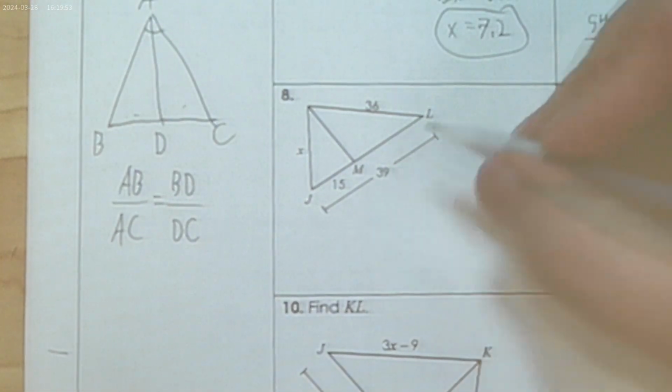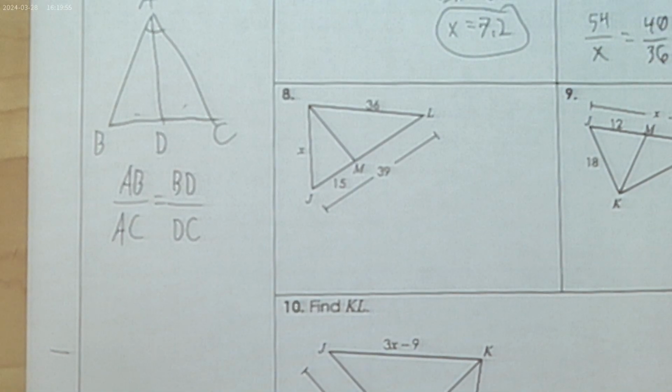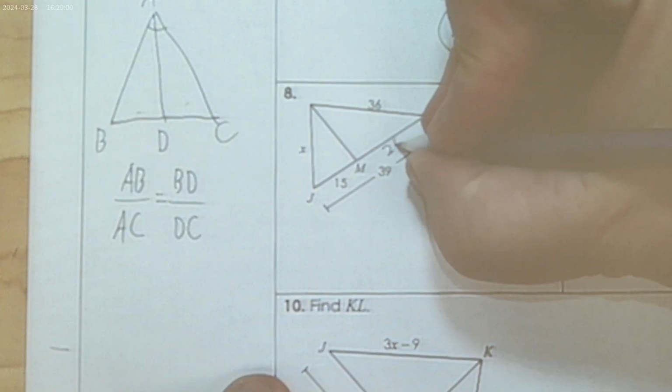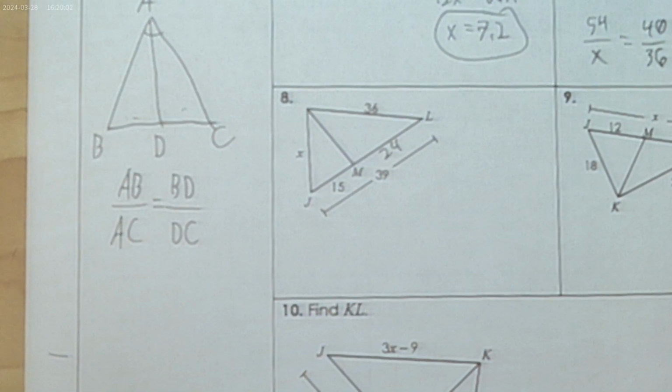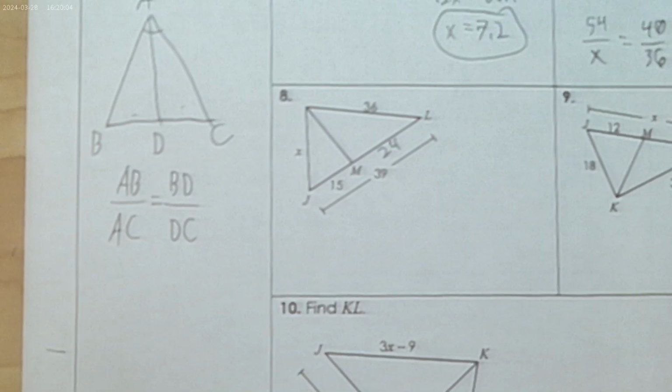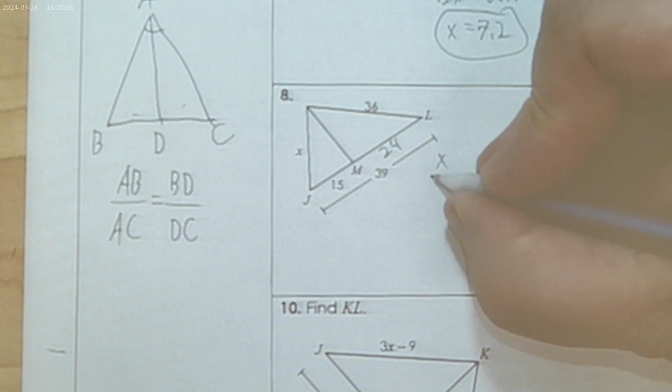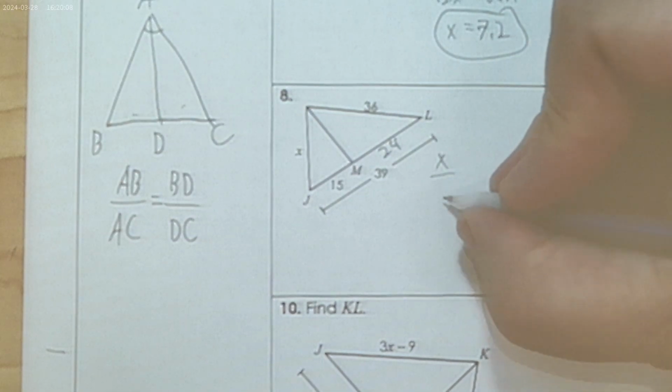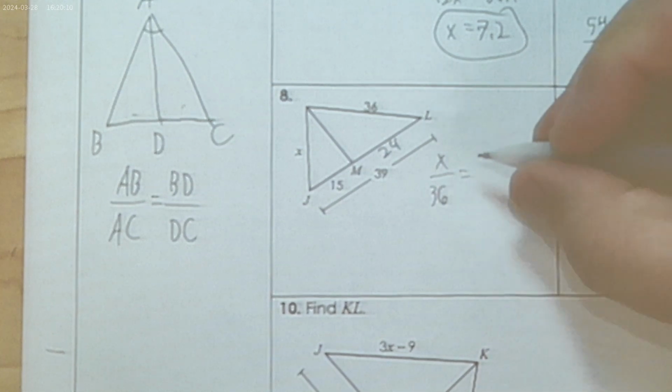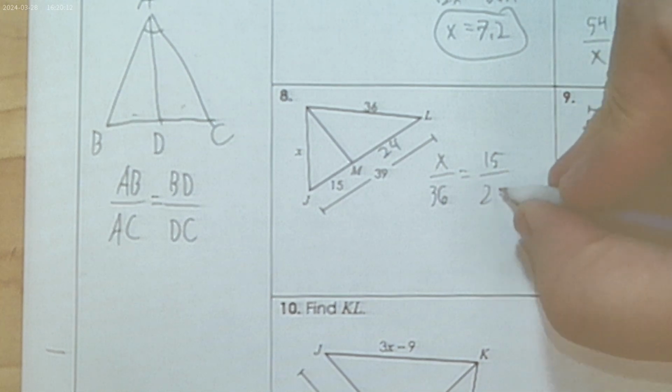So 39 minus 15, this one's going to be 24. And we need that information because we have to set up our proportions. So x is to 36 as 15 is to 24.